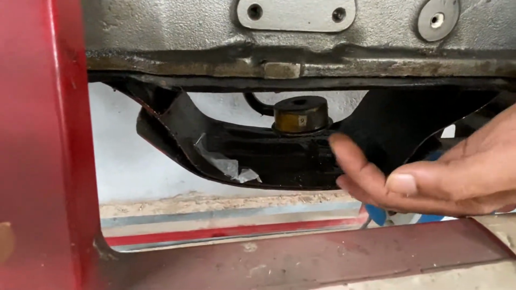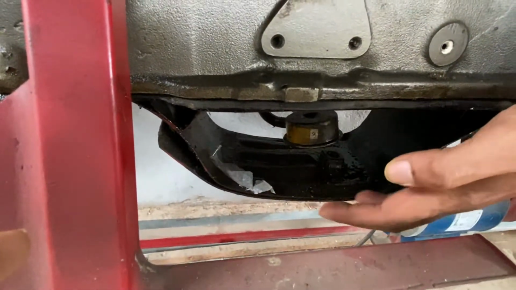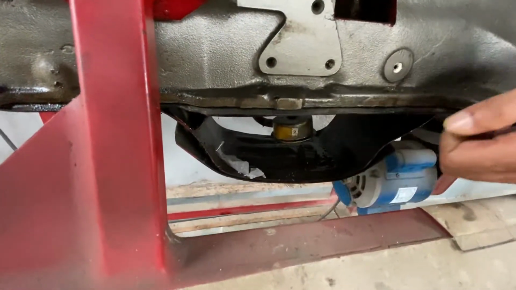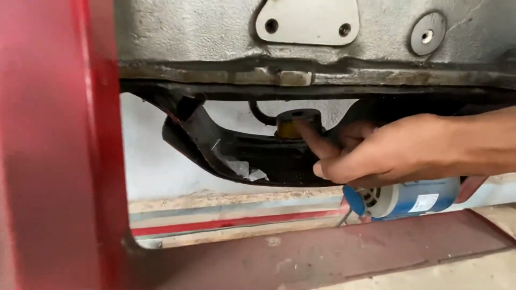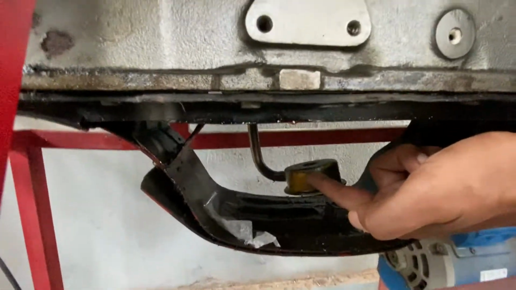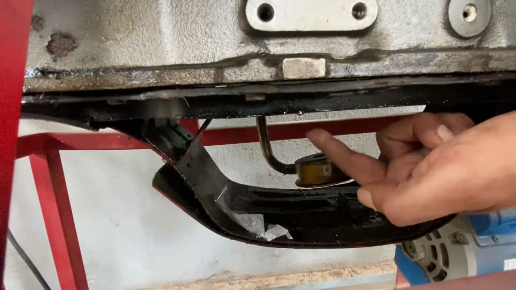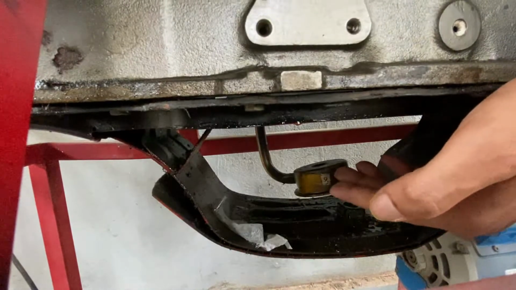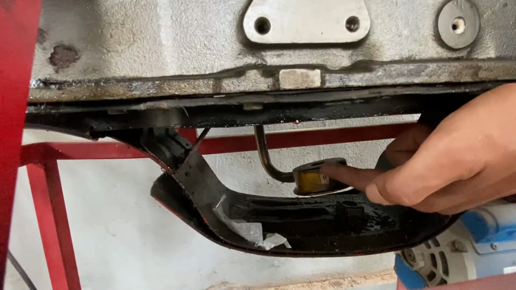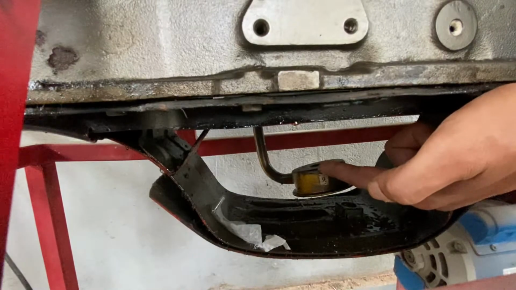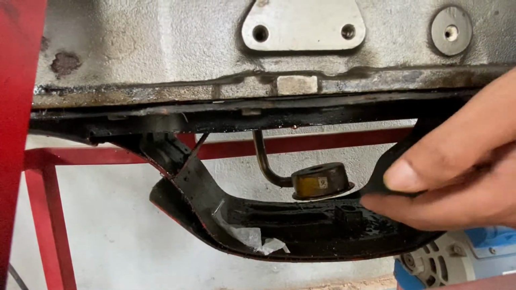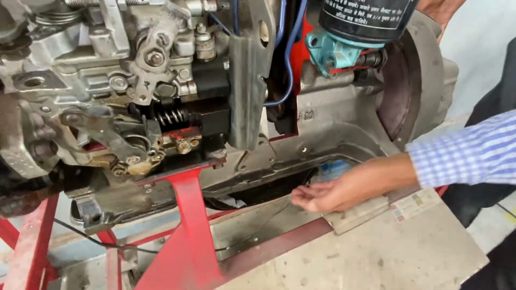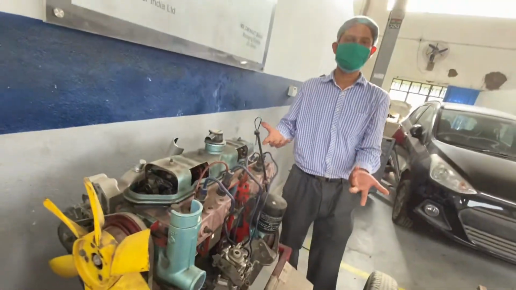Okay, and what is the function of the sump? There is a strainer inside, which is a primary filter connected to the pump. When the engine is running, the primary filter works first, so the oil strainer works first. Okay. Now what is the function of the sump? In the same way, it is the oil reservoir.